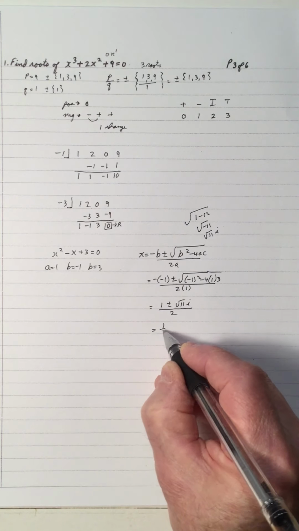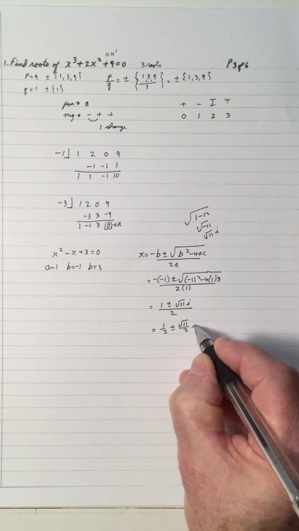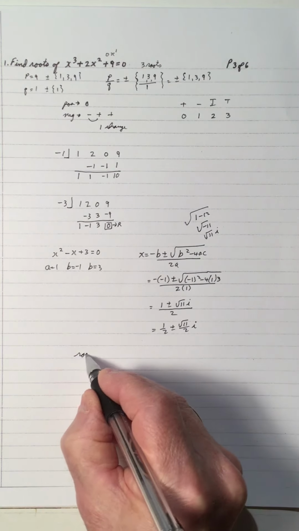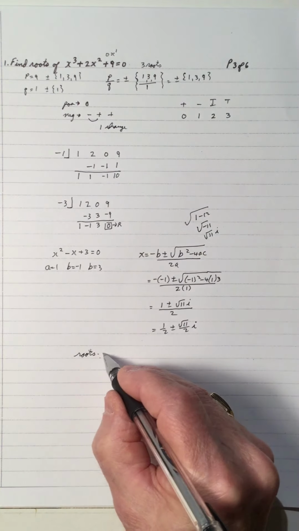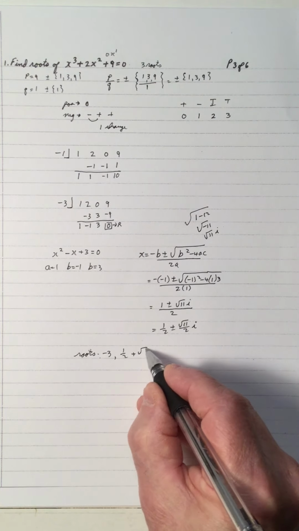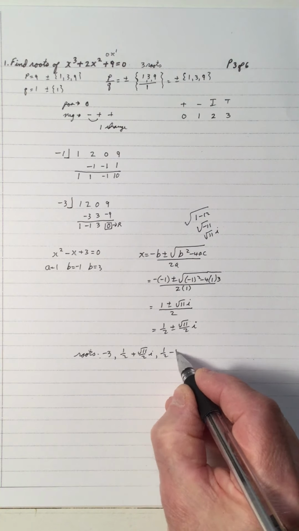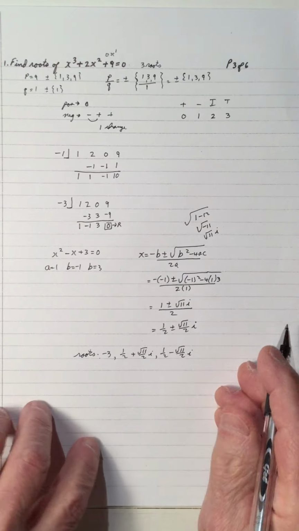So the root is 1 over 2 plus or minus root 11 over 2 i. And we have 3 roots. We found that negative 3 was a root. So we have 1 plus root 11i over 2, and we have 1 minus root 11i over 2. So those are the 3 roots.